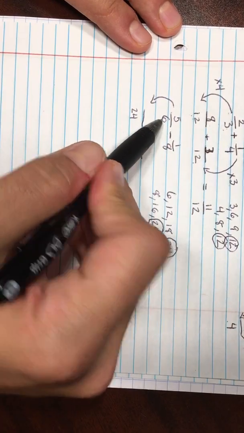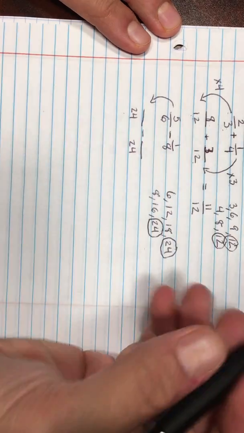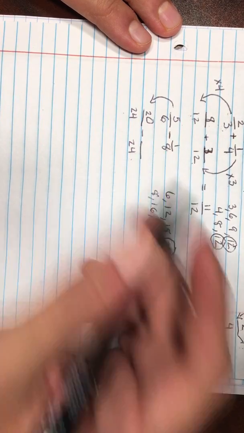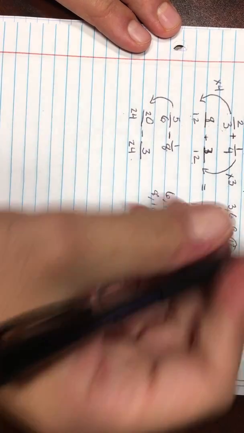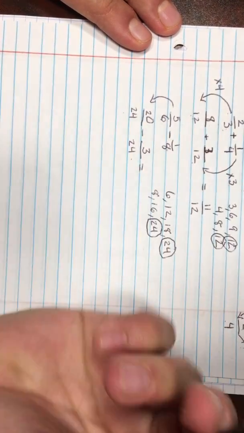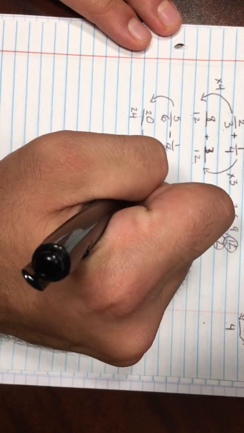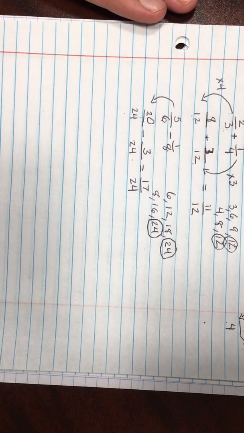Okay, so 6, we see times 4 is 24. So we do 5 times 4, which is 20. 8 times 3 is 24. Well, 1 times 3, which is 3. And then all we have to do is 20 minus 3, which gives us 17. And then the denominator stays 24.